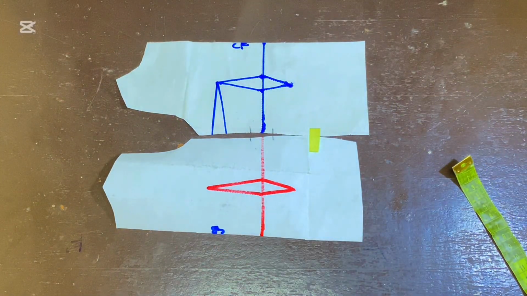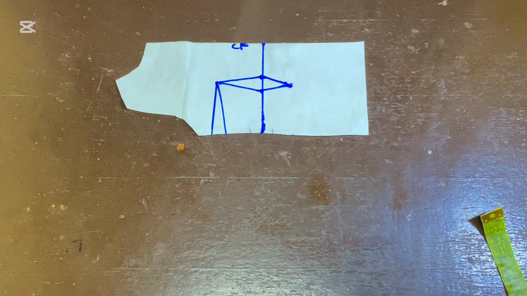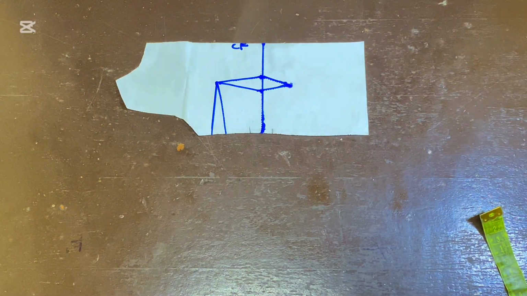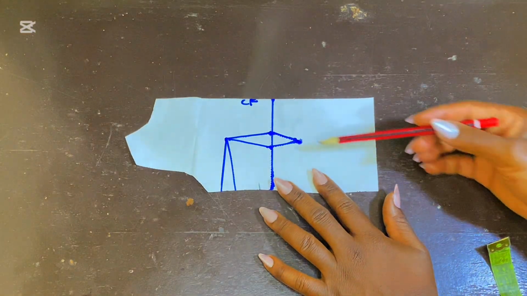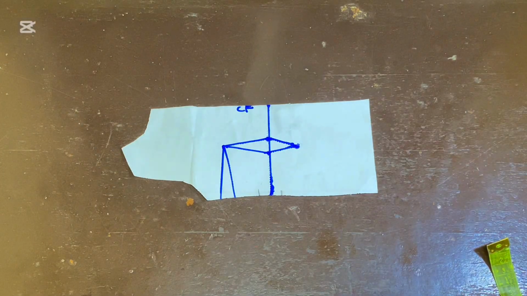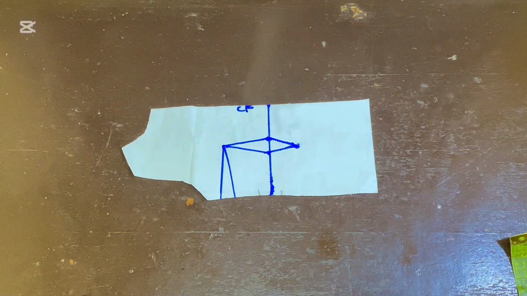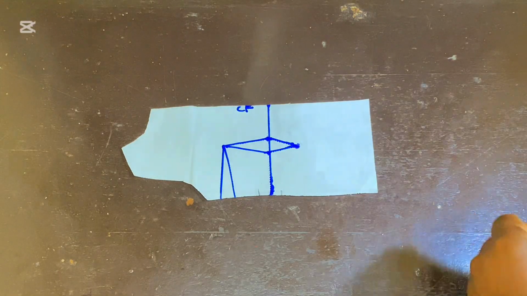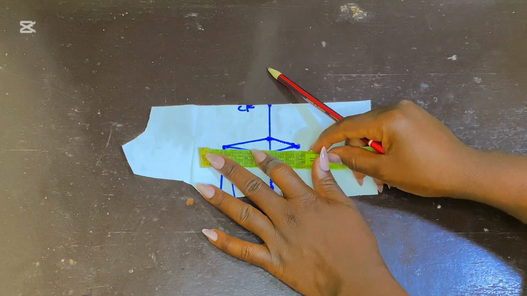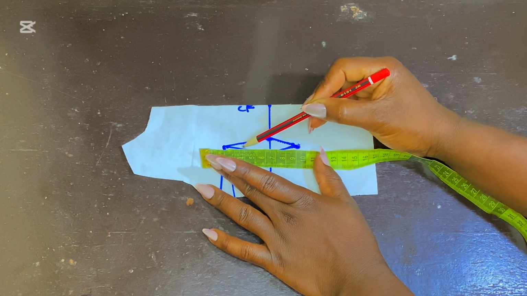So I'm going to separate these pieces now. And now we're going to continue working with our front bodice. At this point here, we're just going to go ahead and decide or determine our underbust area. Our underbust is going to be from our bust point down towards our waistline or the hem. For a size 8 to 18, it is usually 3 inches.